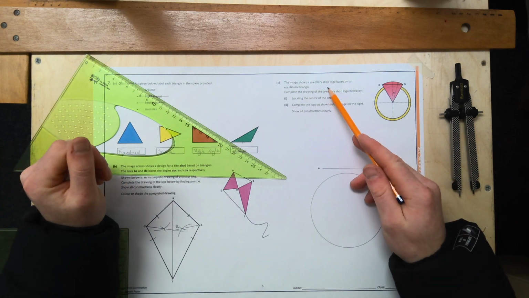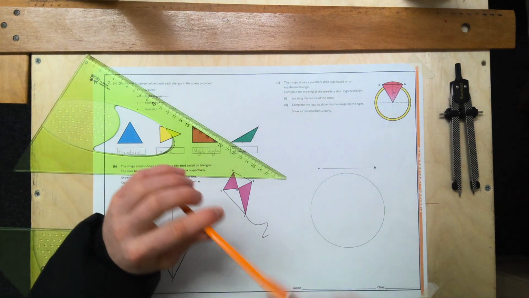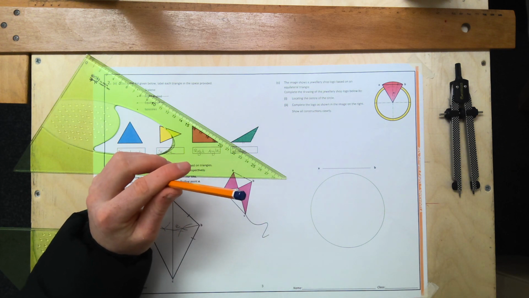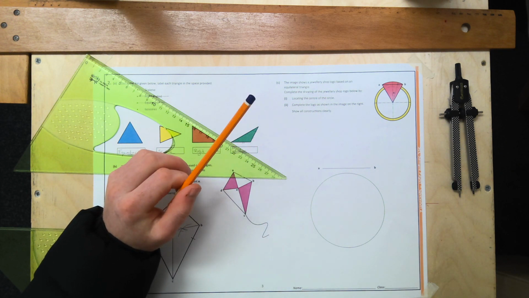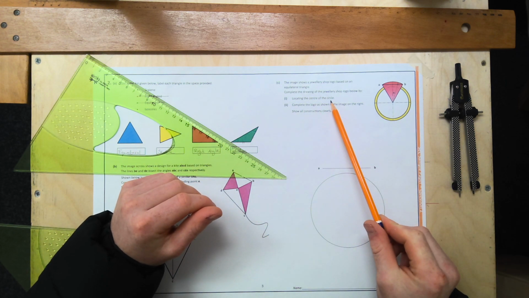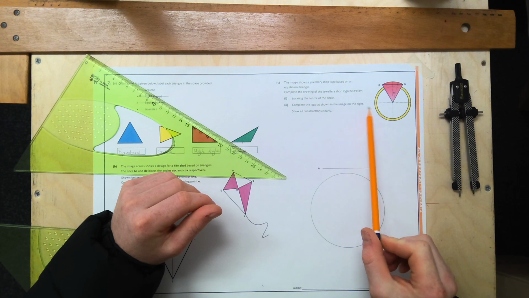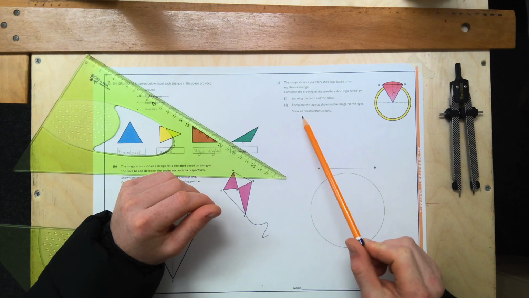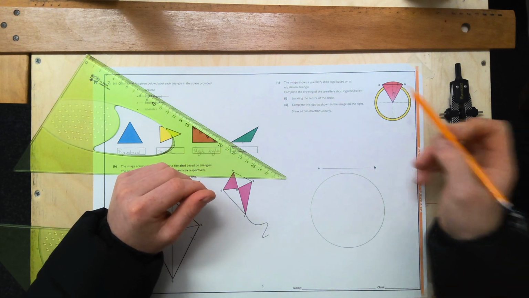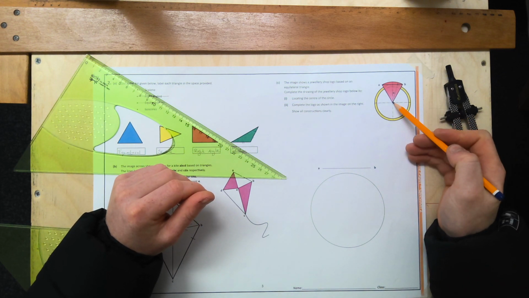The image shows a jewellery shop logo based on an equilateral triangle. Okay? What do we know about equilateral triangles? All angles are the same and all sides are the same. Complete the drawing of the jewellery logo below. Locate the centre of the circle, complete the logo and show the size shown in the image on the right. Show all constructions clearly. Okay, so first thing we're going to do is draw this triangle.